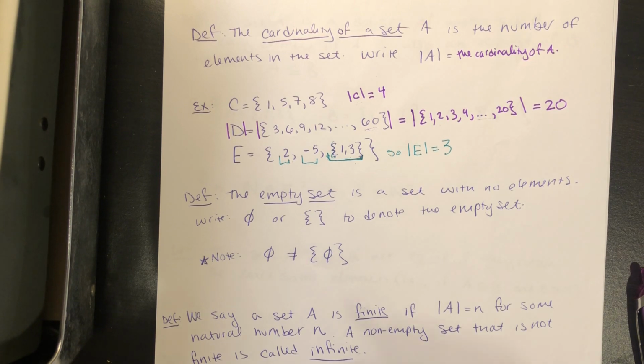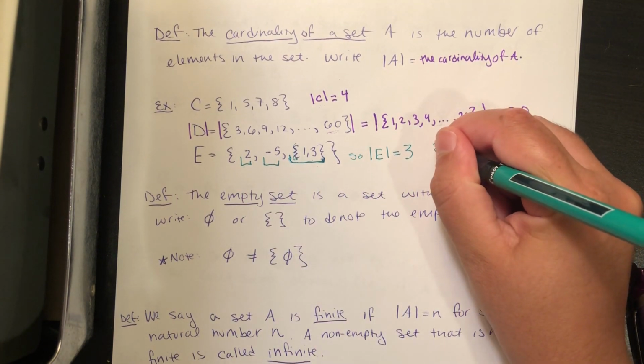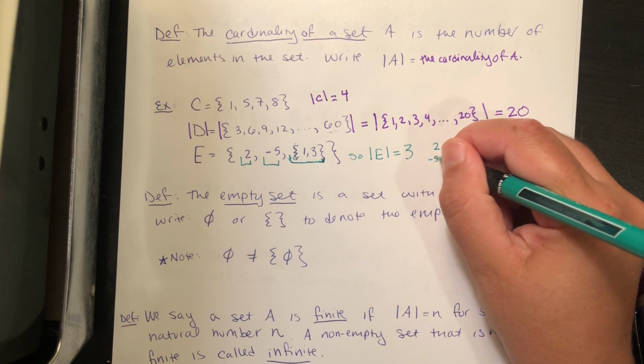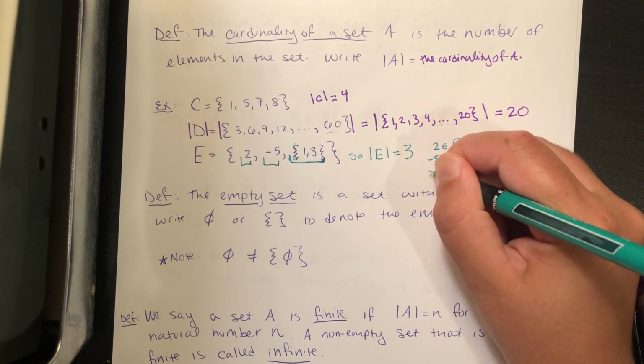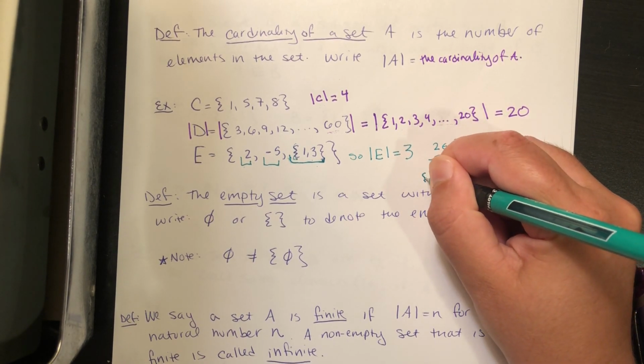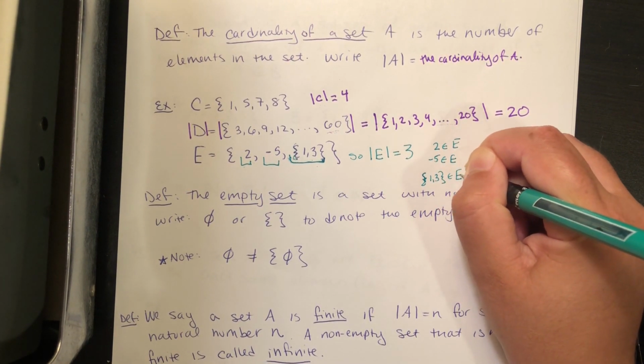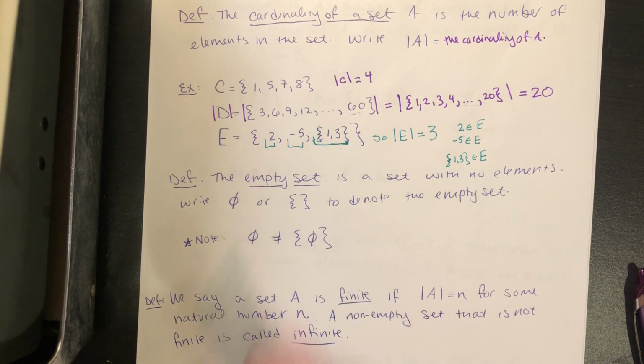Right? So just to be clear, we could say that 2 is an element of E. We can say that -5 is an element of E. And we can say that the set containing 1 and 3 is an element of E. But 1 itself is not an element of E, and 3 itself is not an element of E.